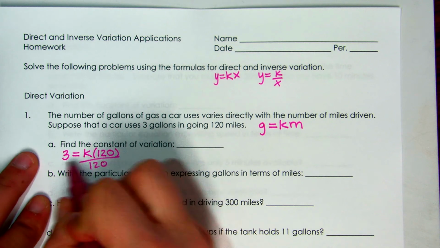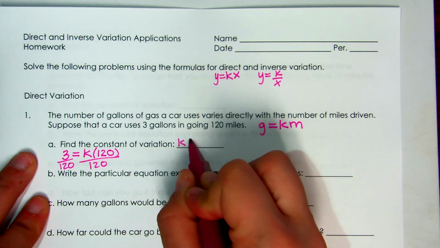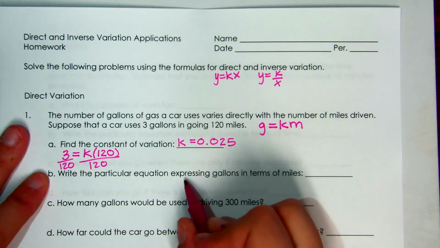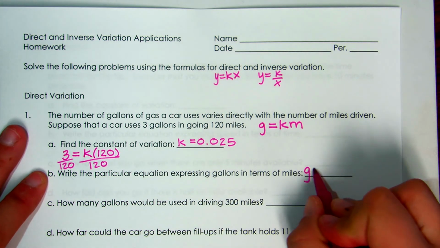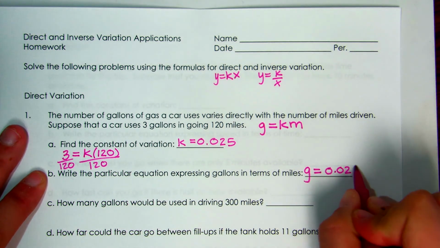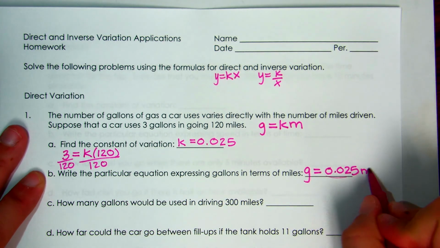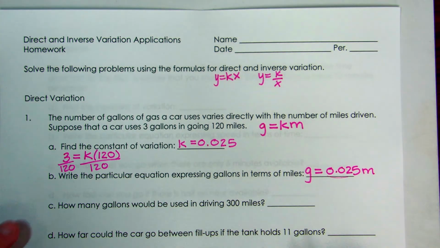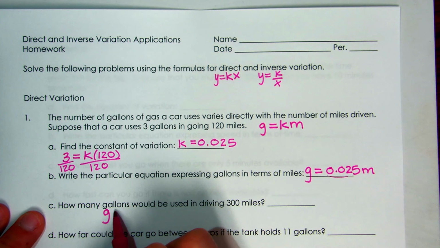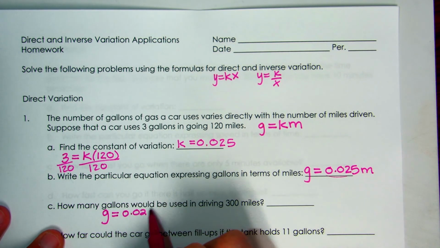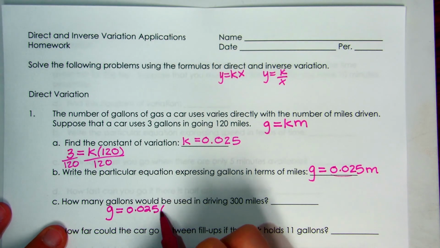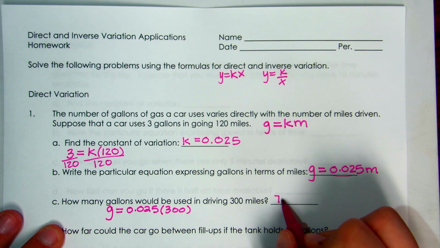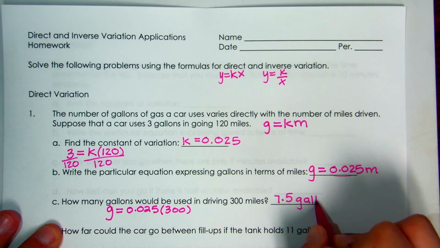Divide both sides by 120, and I get that K equals 0.025. So when I write a particular equation expressing gallons in terms of miles, gallons equals 0.025, that's my K that I just found, times M, the miles. How many gallons would be used in driving 300 miles? So I'm looking for G, the gallons, equals 0.025 times the miles, 300. Go ahead and multiply, and I get 7.5 gallons.